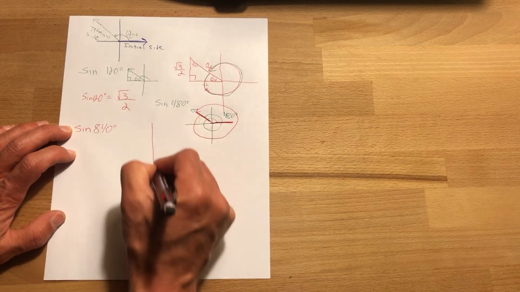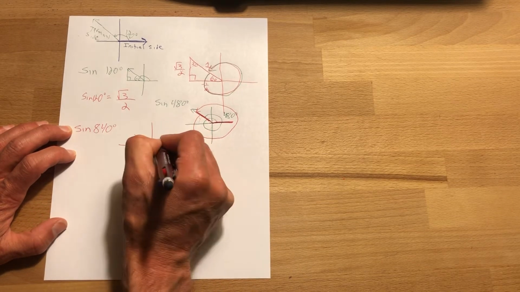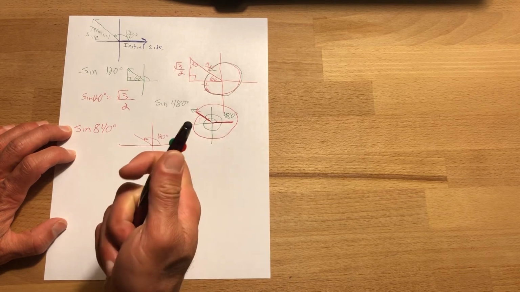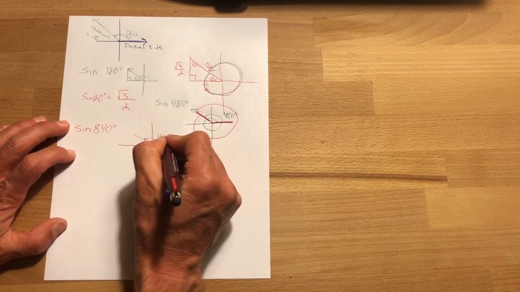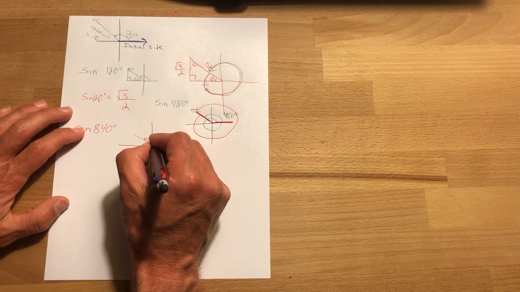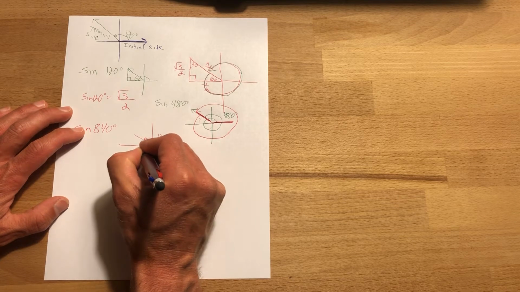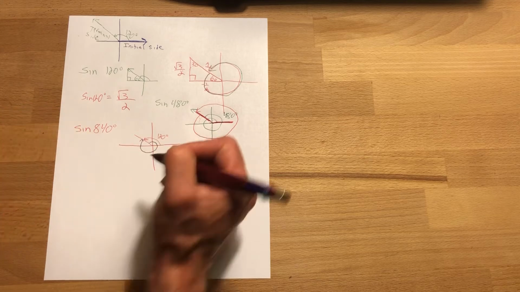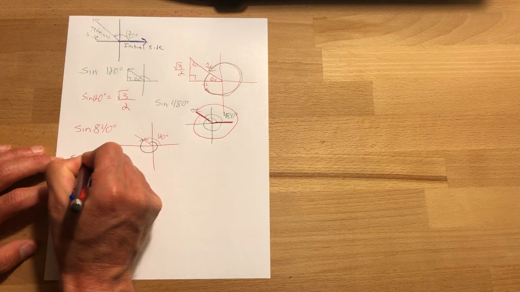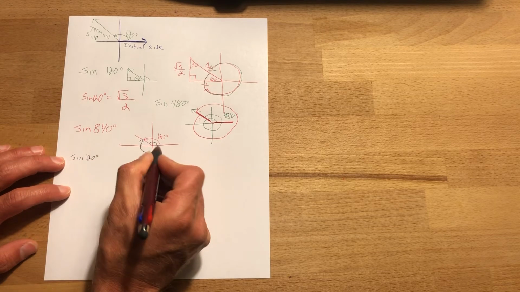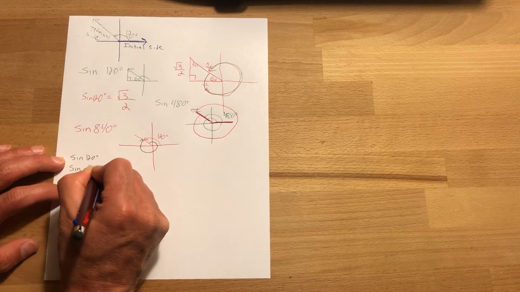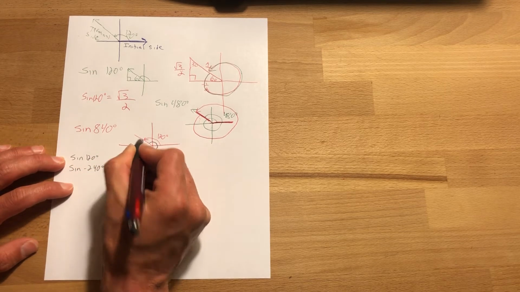Or the exact opposite. Let's take 120 degrees, but now I'm going to subtract 360. So now I'm going to go this way. Sine of 120 degrees is right here, but if I subtract 360 from 120, I would get sine of negative 240, which gives me, boom, right here.